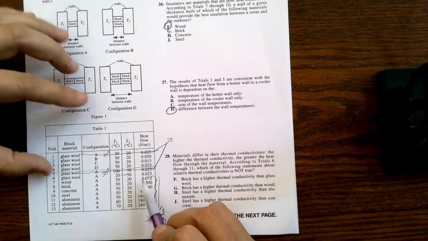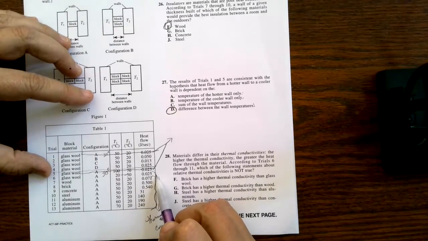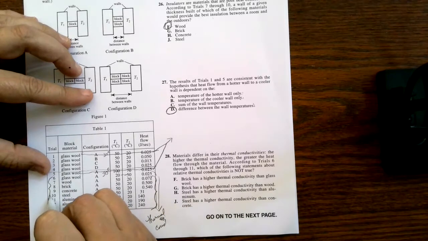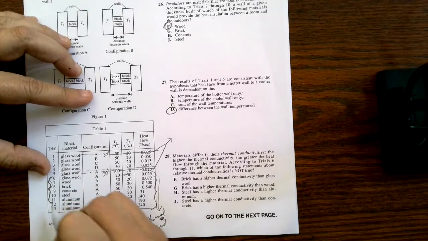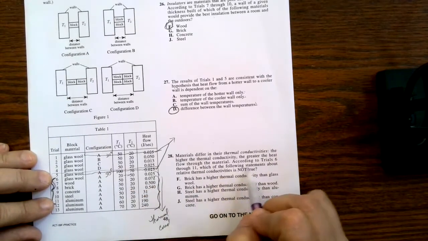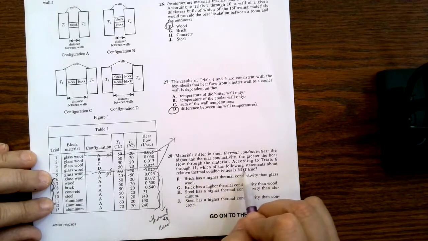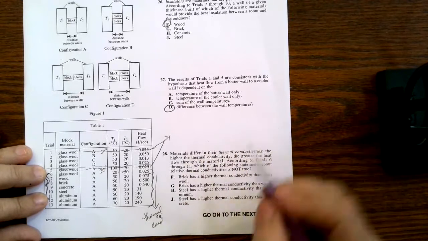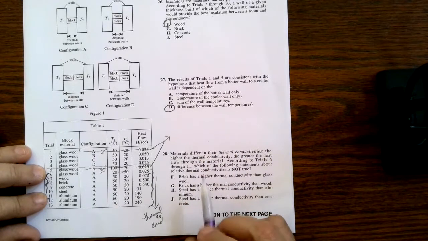According to trials 6 through 11, let's do 6 through 11 over here. Okay, so those are all different kinds. Which of the following statements about relative thermal conductivities is not true? So I've got to find which one is not true. So I'm going to have to look at every one of these.